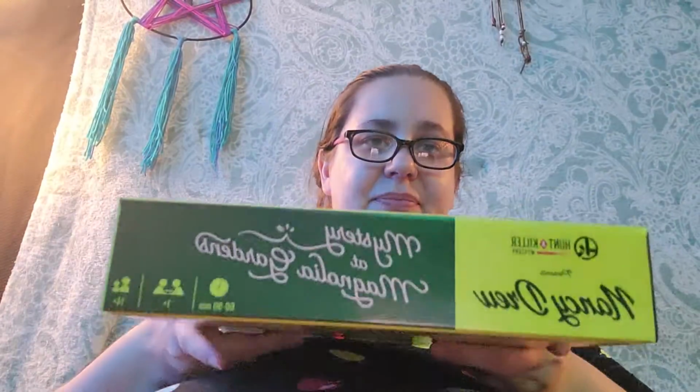Because, just as a comparison, this box right here, this is all the stuff that came in that box. This is Curtain Call, which I have everything in Ziploc bags, but just a comparison. Like thickness level too, look.